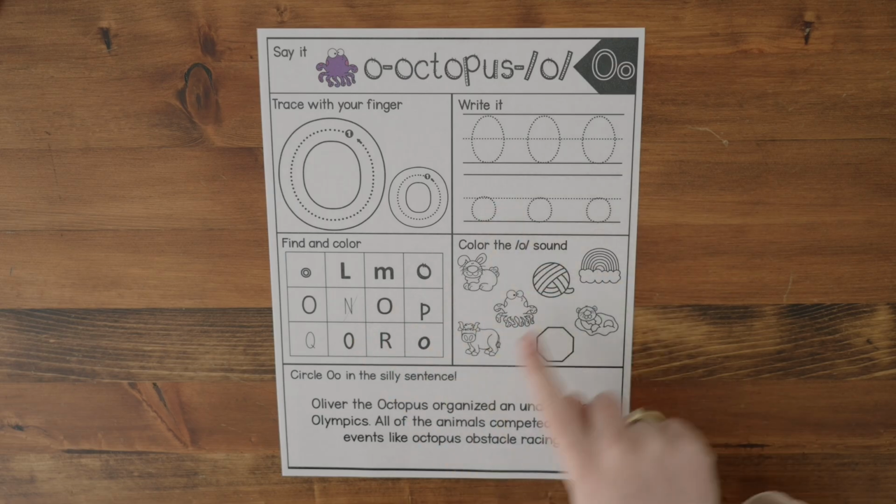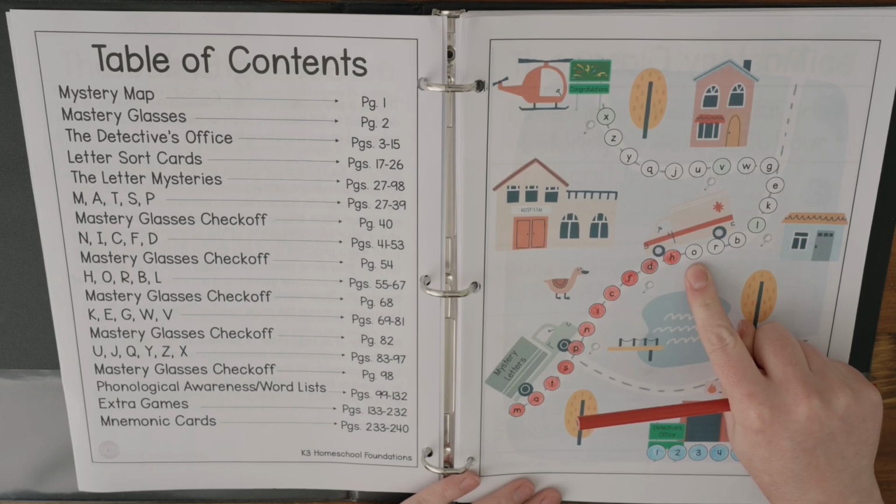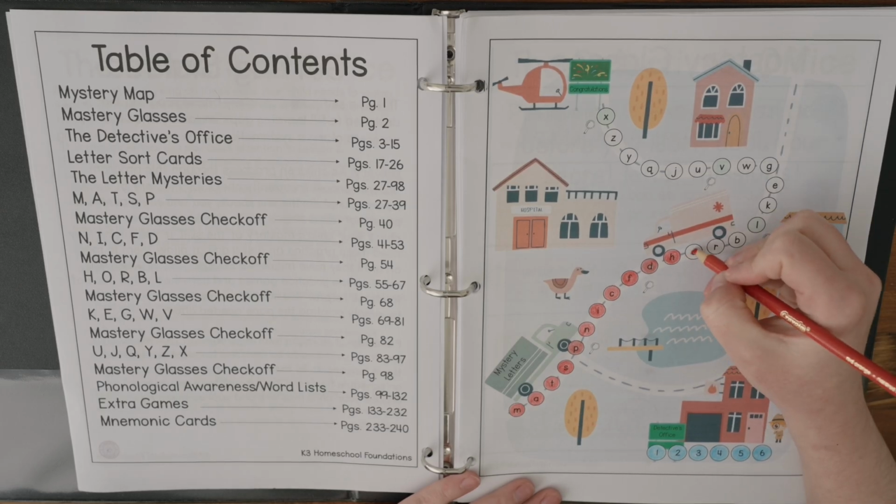Can you do this on your own? We just finished learning about the letter O. If you did that page on your own or with an adult and you are ready to color in the letter O on your map, go ahead and do it now.